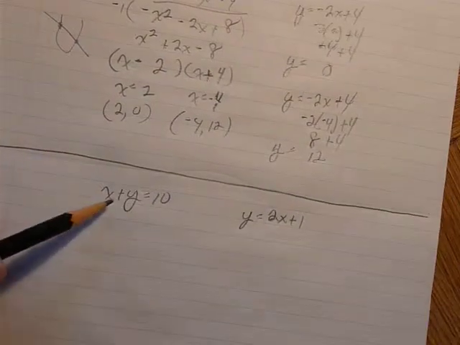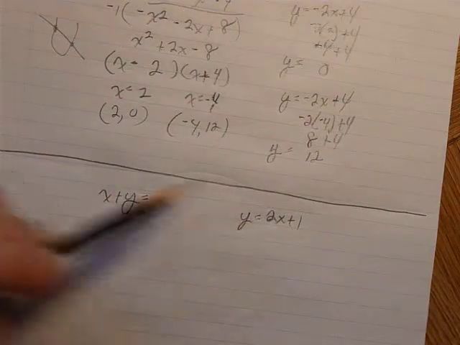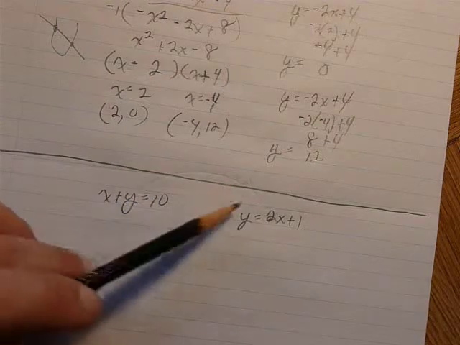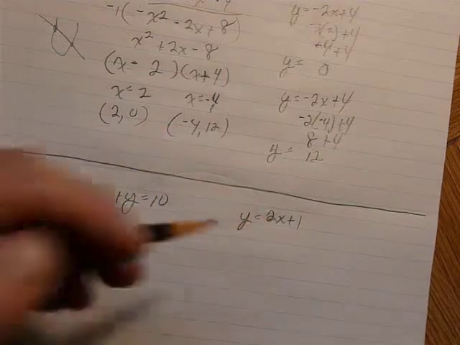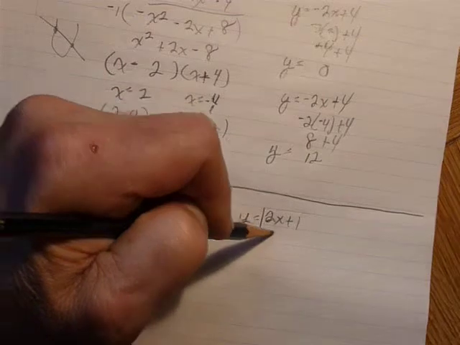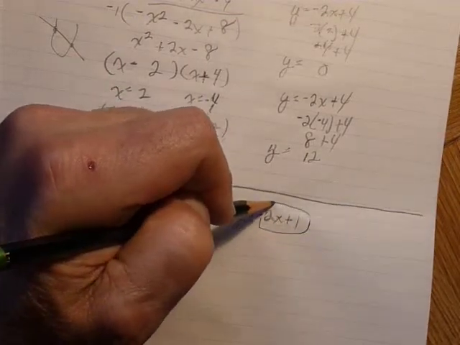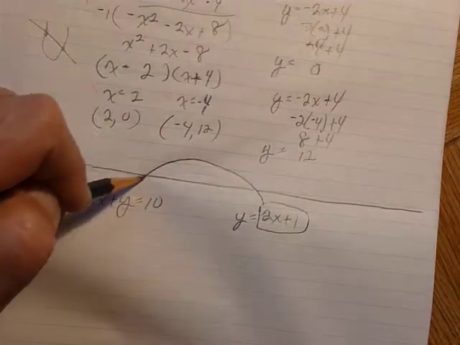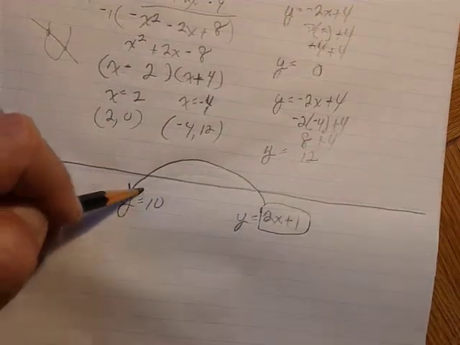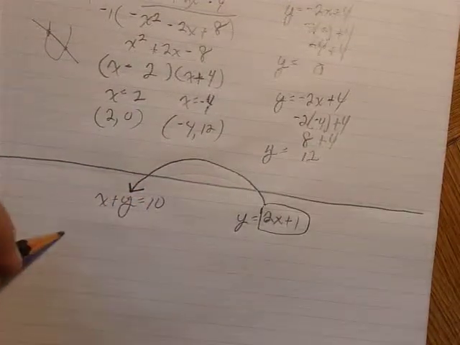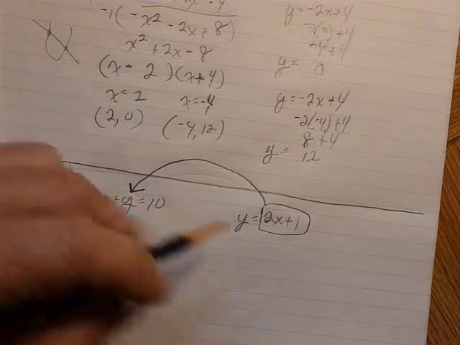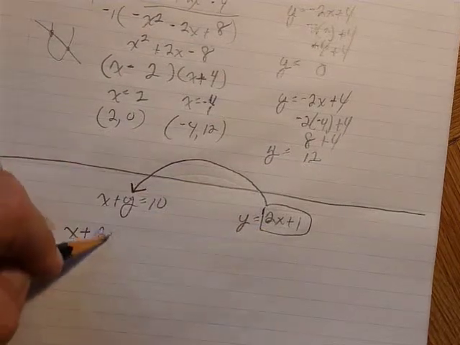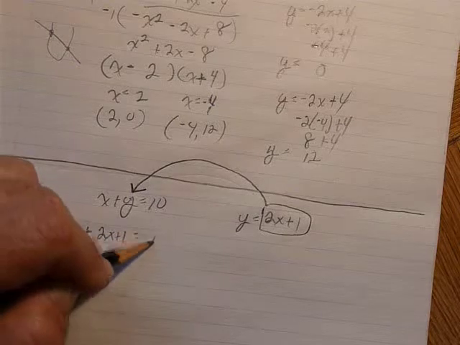The other situation is equations like this. And this is 2 lines, x plus y equals 10, y equals 2x plus 1. Well, this is telling me what y is equal to. Y is equal to this equation. So I can take that equation and I could substitute it right into this y. So I bring this equation x plus y. And what is y? 2x plus 1 equals 10.